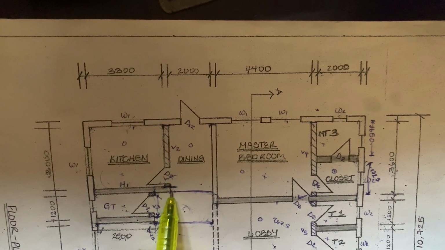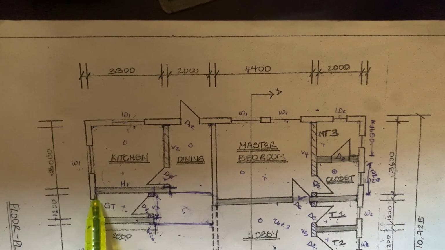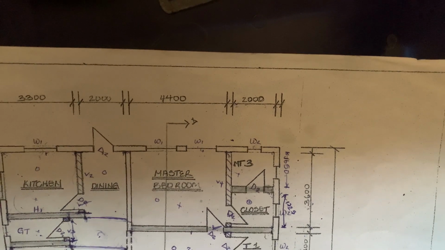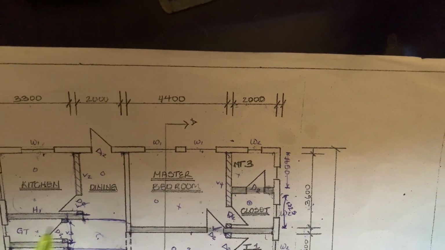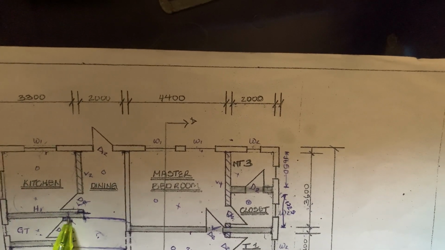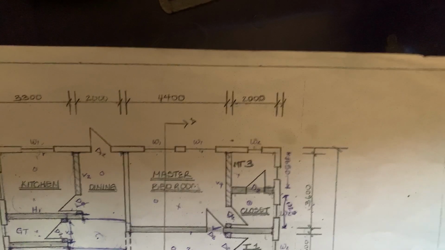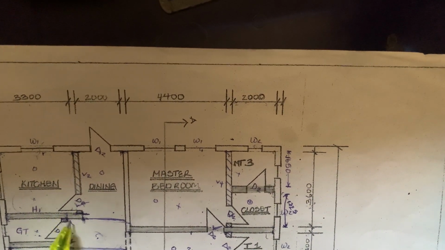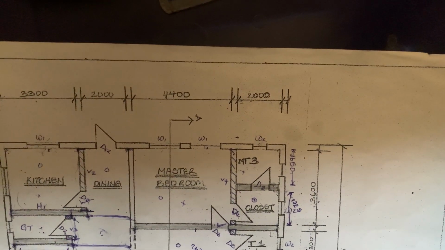It means that from here to here is 3,525, and we know that from here to here is giving us 2,725. If we minus this length from this entire length, what will be left will be this length here. So minus 2,725 will give me 800. So it means that from here to here is 800. Then we'll write 800.